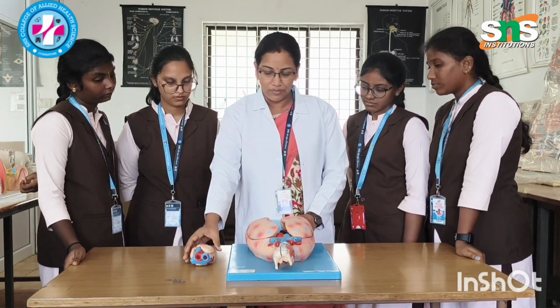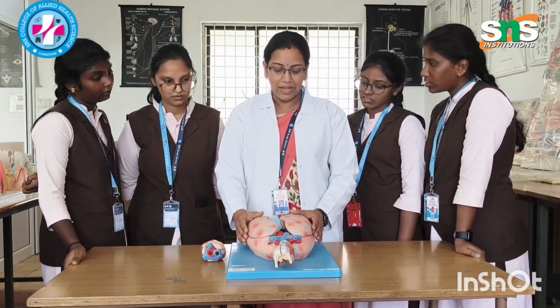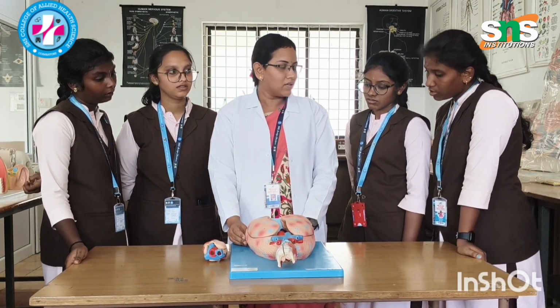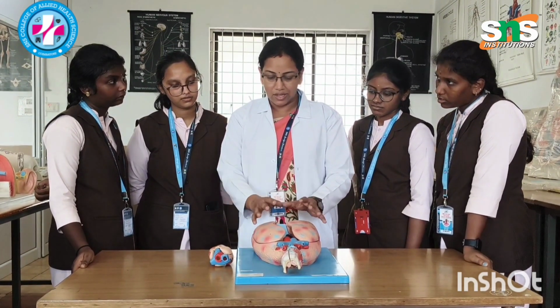Okay, what is the function of the lungs? What is the major function of a lung? Exchange of gases. What air is coming inside the lungs? Oxygen. What is going outside? Carbon dioxide. This is how the lungs work.